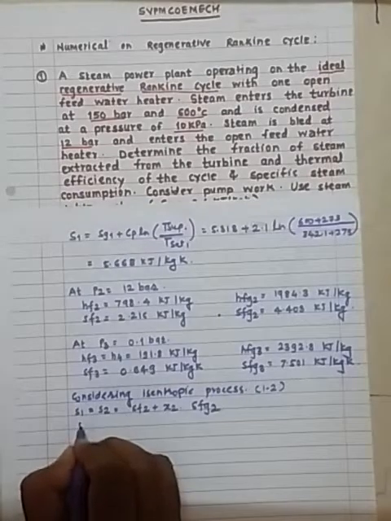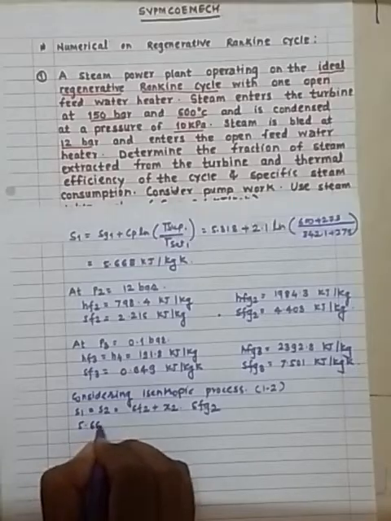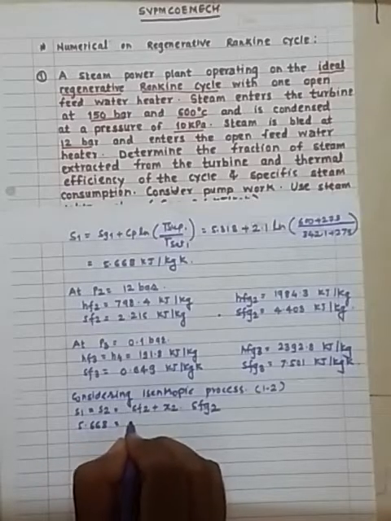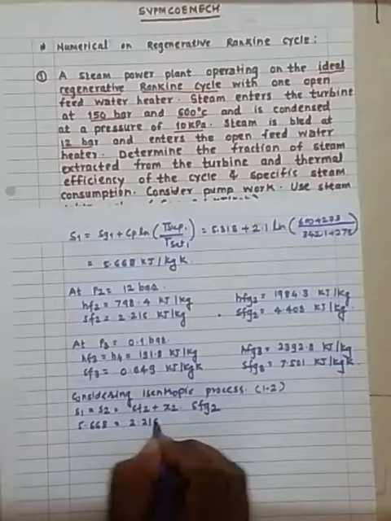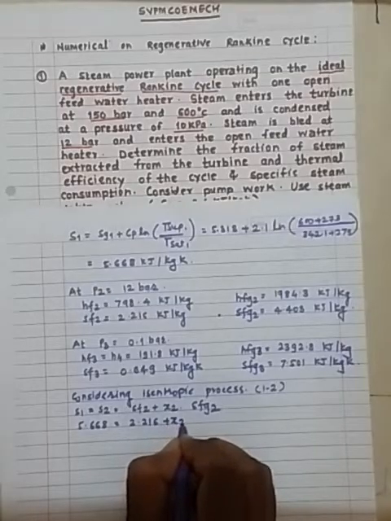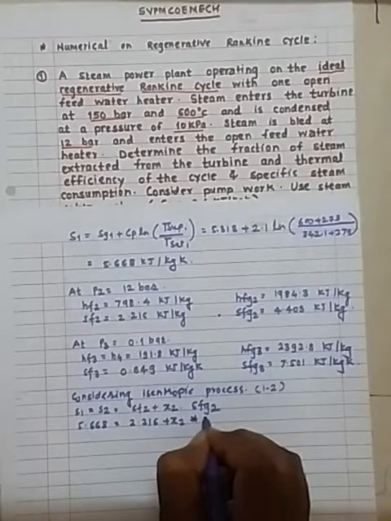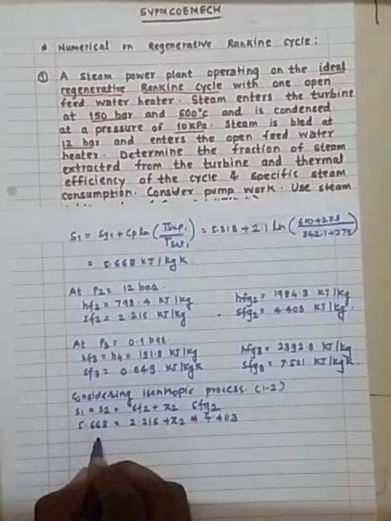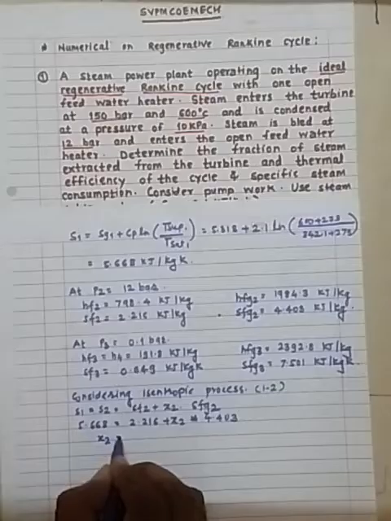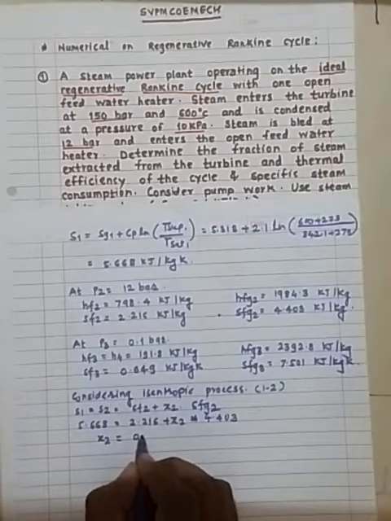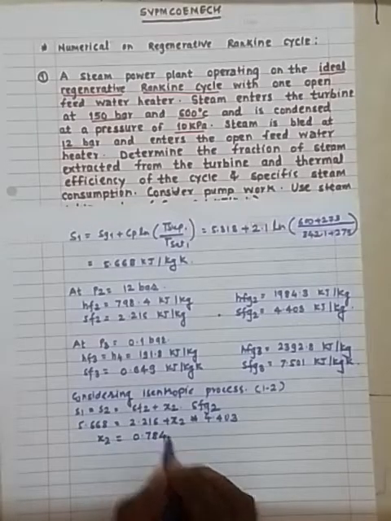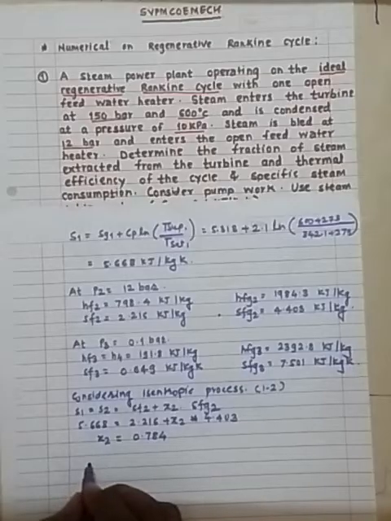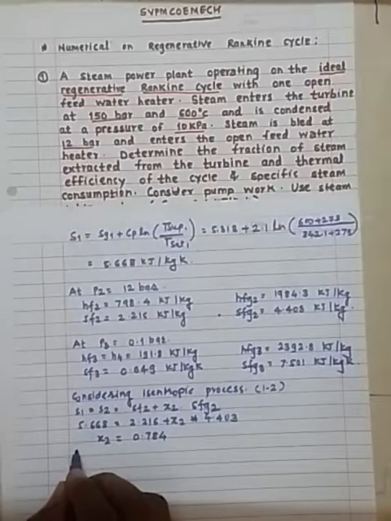So I have 5.668 is equal to 2.216 plus X2 into 4.403. So I have the value of X2 with the help of calculation, that is 0.784. With the help of this I can find out H2.